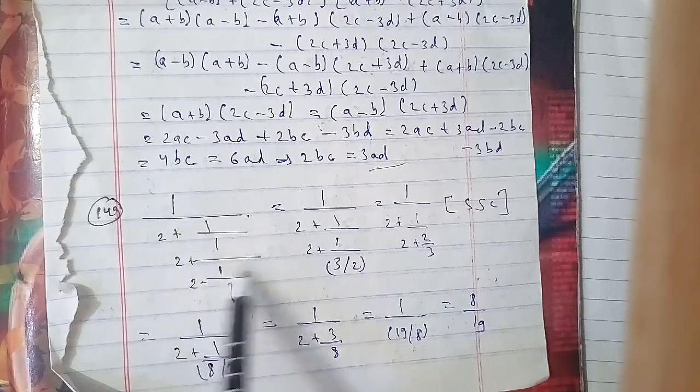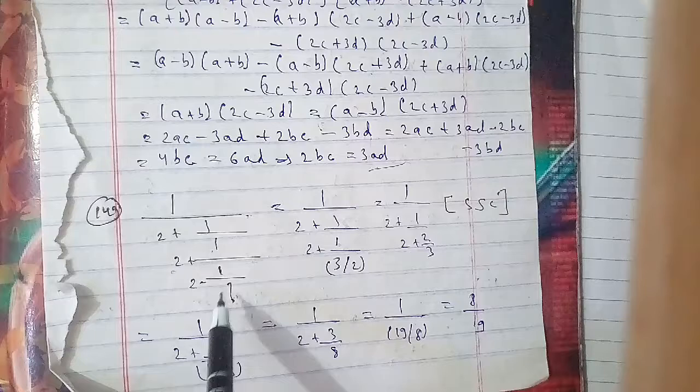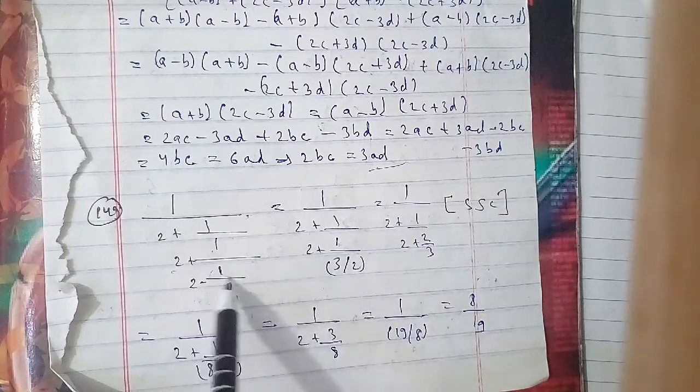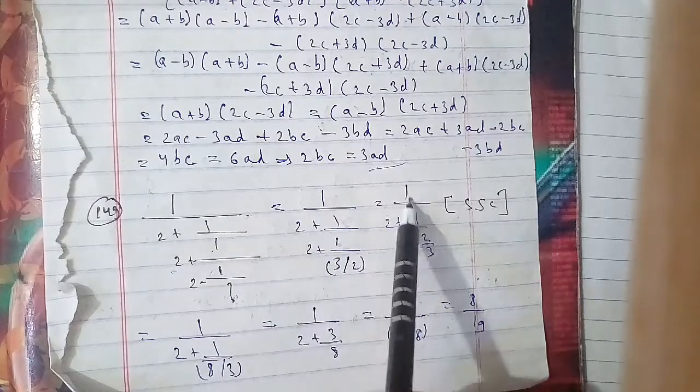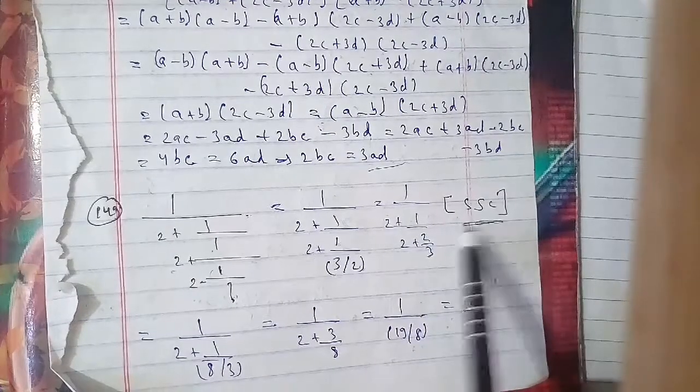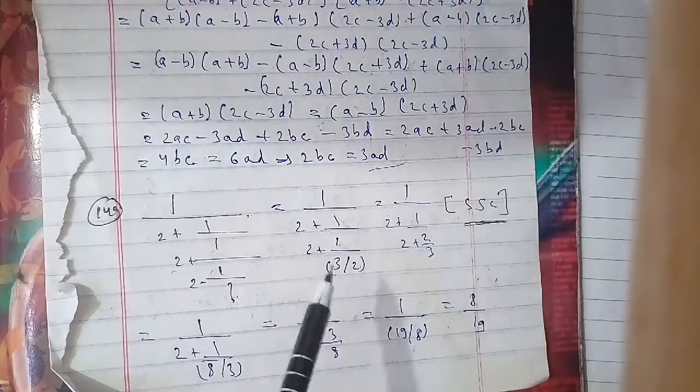This is an important question because it has been asked in an SSC examination paper, and it is also an important paper with respect to competitions. 1/2 + 1/(8/3) = 1/2 + 3/8 = 1/(19/8) = 8/19. That will be the right answer for this question as well.